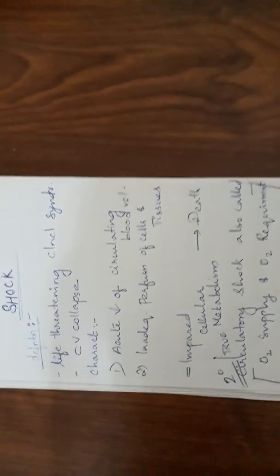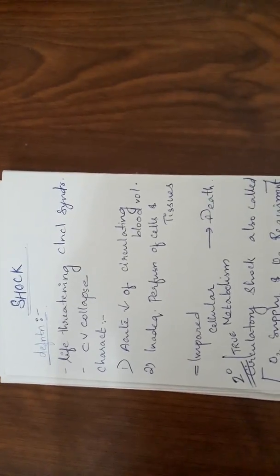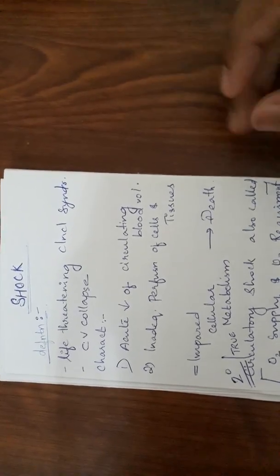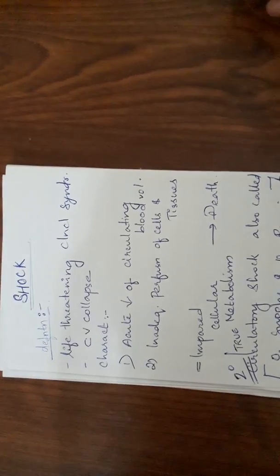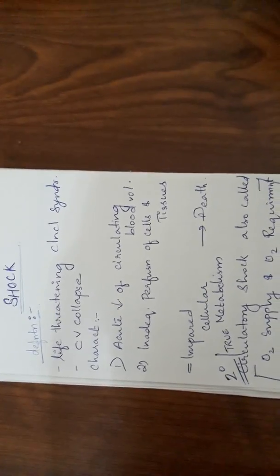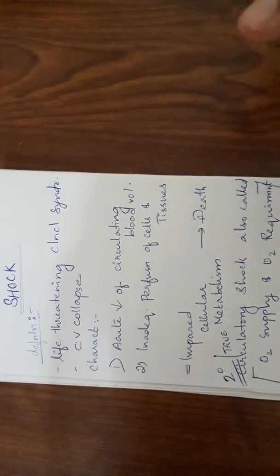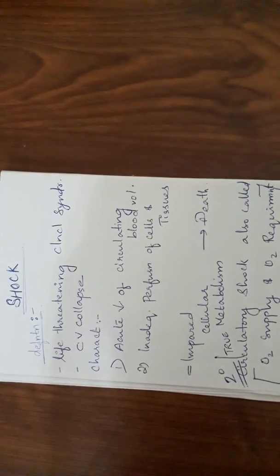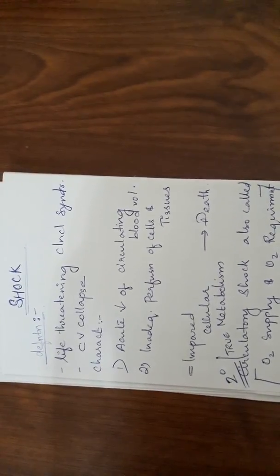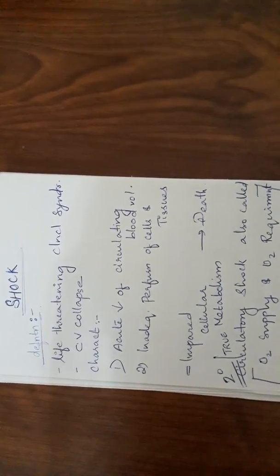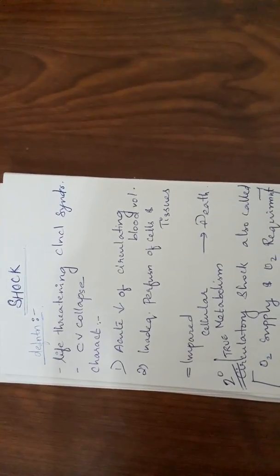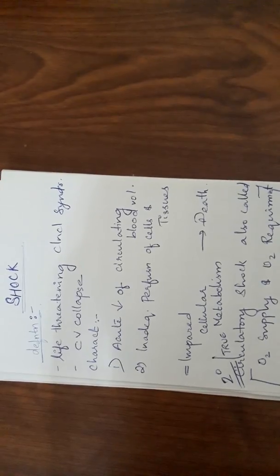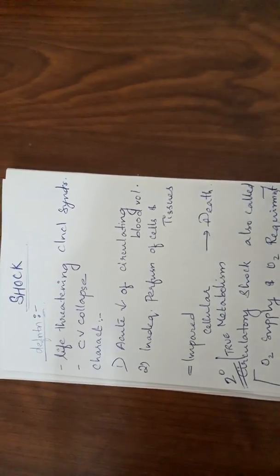Hello everyone. Today my topic will be shock. Again, it's a second year pathology frequently asked question. So, shock is a very big topic, but I will make it short and including all the points in it. So, your answer should contain at least these points. These points are easy to memorize and also it is a value point also.